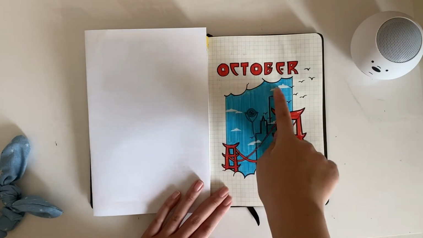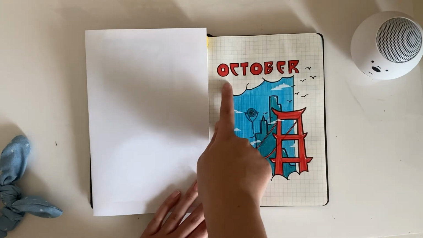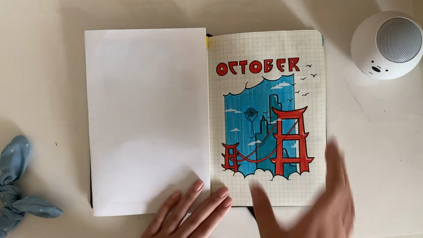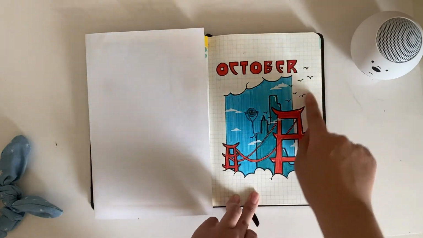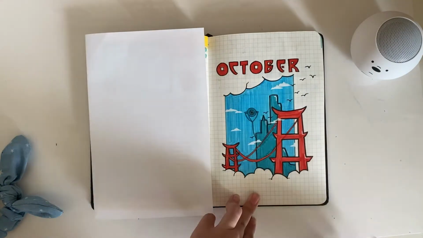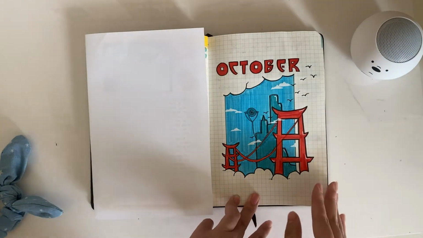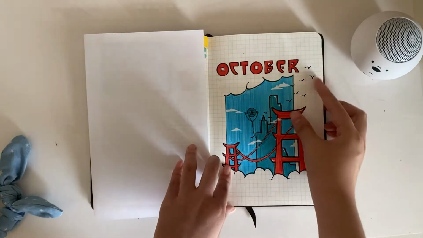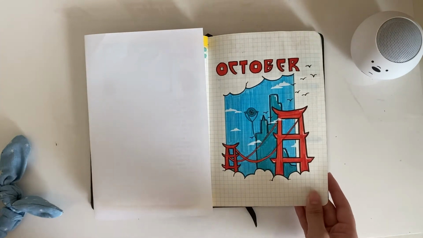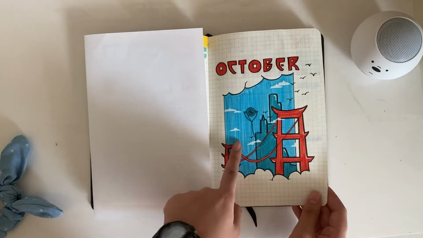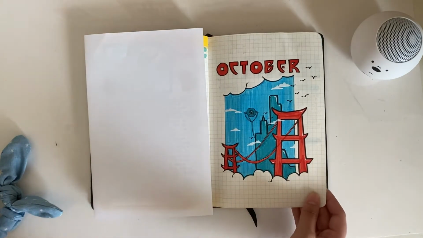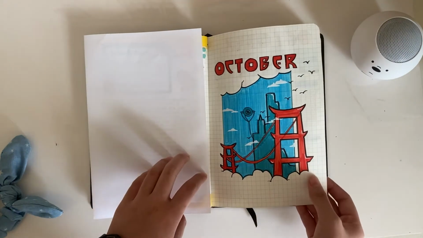I was also inspired by the font that Big Hero 6 has, and I drew it all in to write down October. For the empty space, I did draw a couple of birds. I always fill up empty spaces with tiny drawings, but that aside, I really enjoyed this cover page. I loved the dark black outlines that it had, and it was really fun to create as well.